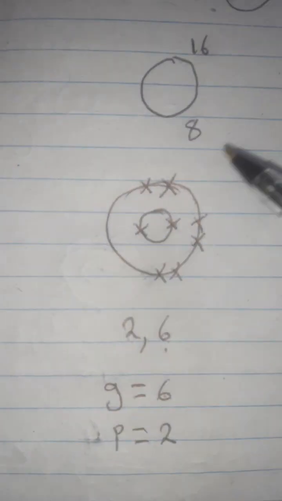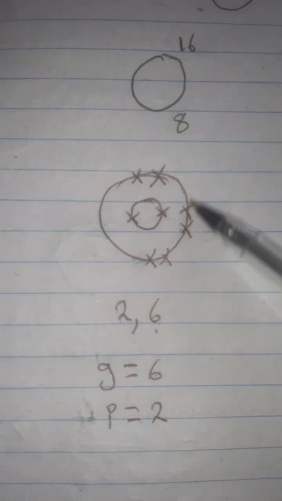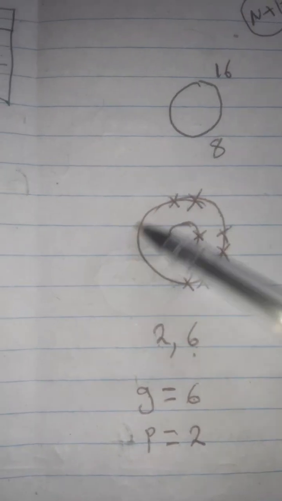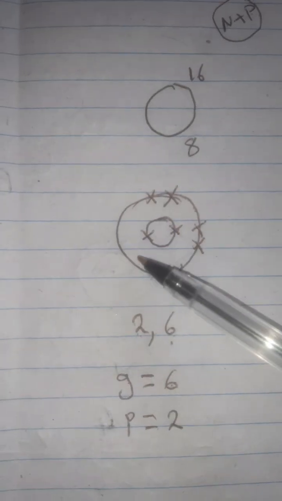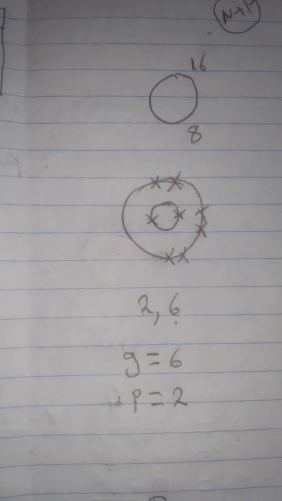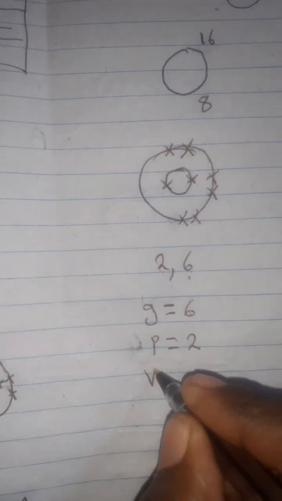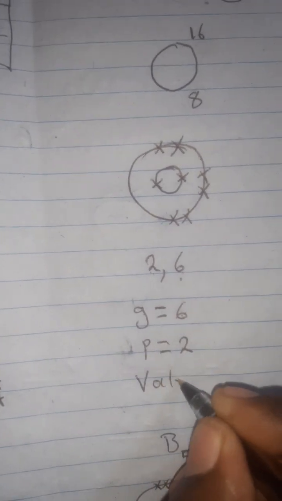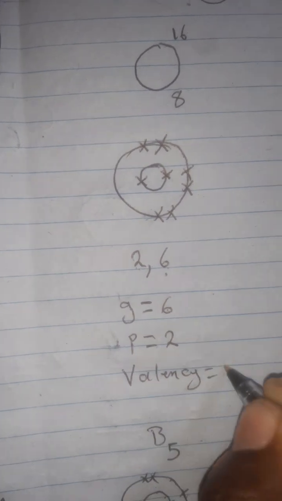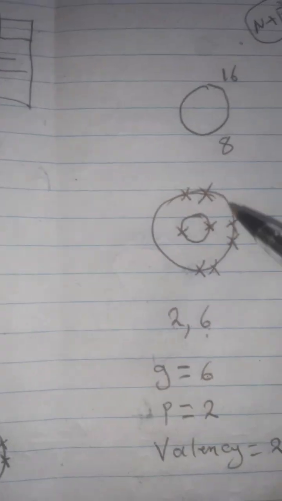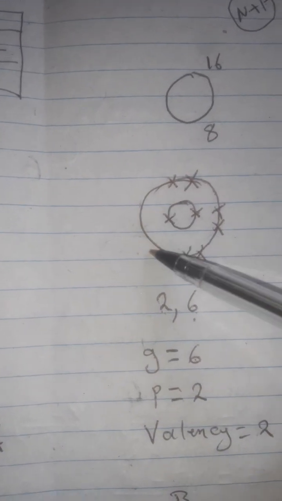For example, oxygen, for it to be stable in its outermost shell, for it to have 8 electrons in its outermost shell, it needs 2 electrons. So the valency of oxygen is 2 because it needs 2 more electrons to be stable.